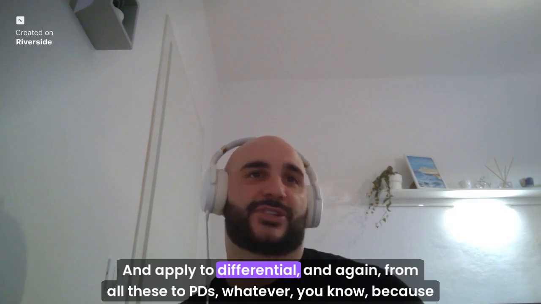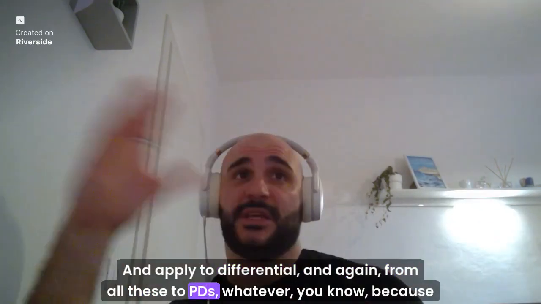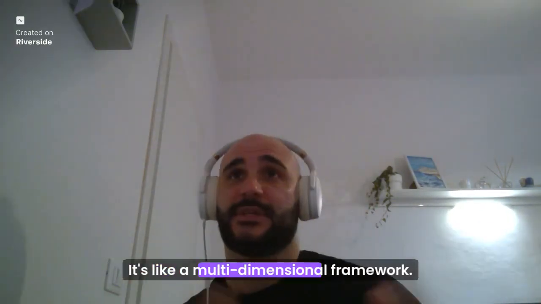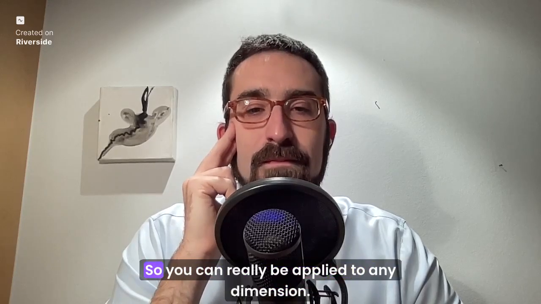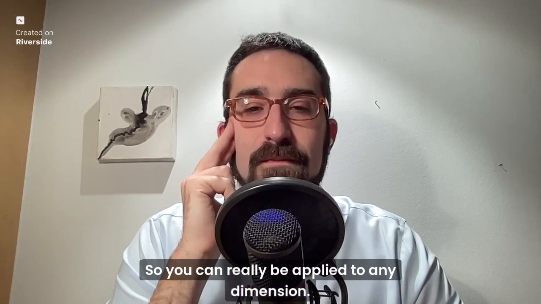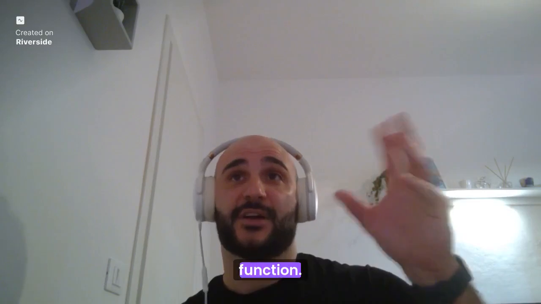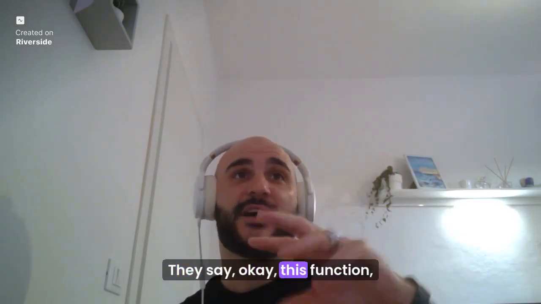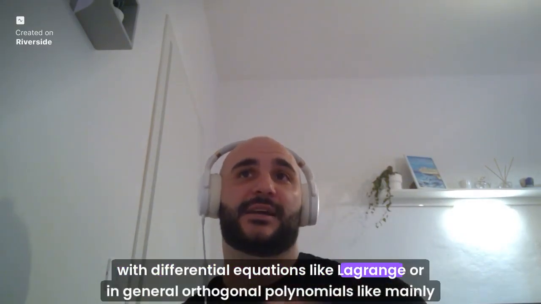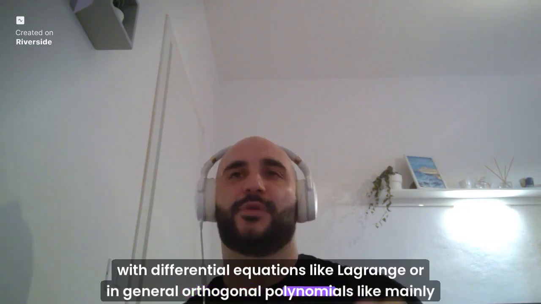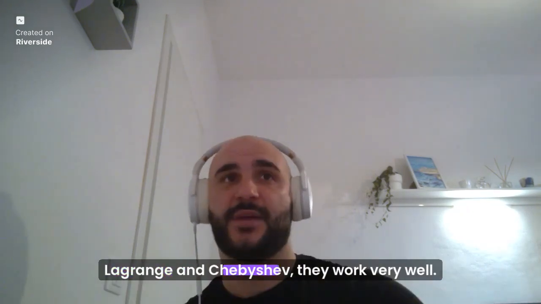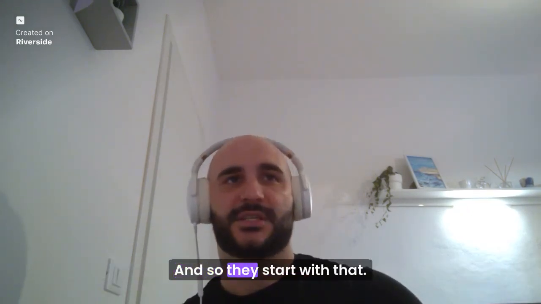And apply it to differential equations, from ODEs to PDEs, whatever, because it doesn't matter, it's a multi-dimensional framework, so it can really be applied to any dimension. And when it comes to differential equations, there is that part, the free function. They say, okay, for differential equations, functions like Lagrange or, in general, orthogonal polynomials, mainly Lagrange and Chebyshev, work very well. And so they start with that.